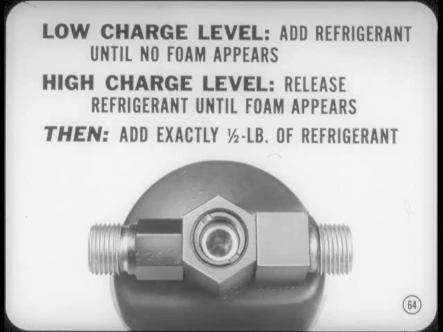Now, to correct for low charge level, you follow manual instructions and add refrigerant until no foam appears in the sight glass. But where the charge level is high, you release refrigerant in the approved manner until the foam appears. Then, in both cases, you add exactly 1/2 pound of refrigerant to make up the correct charge.